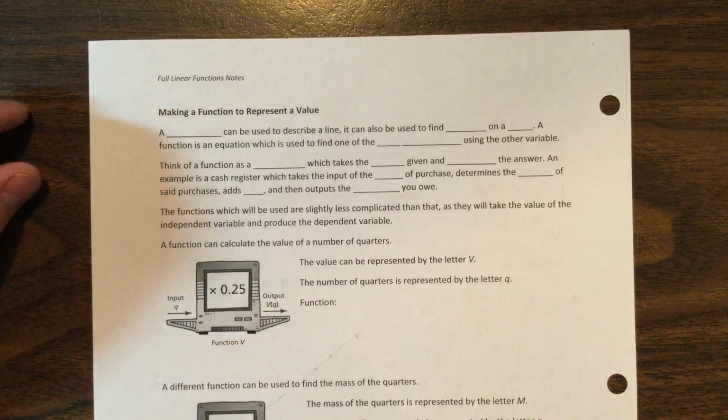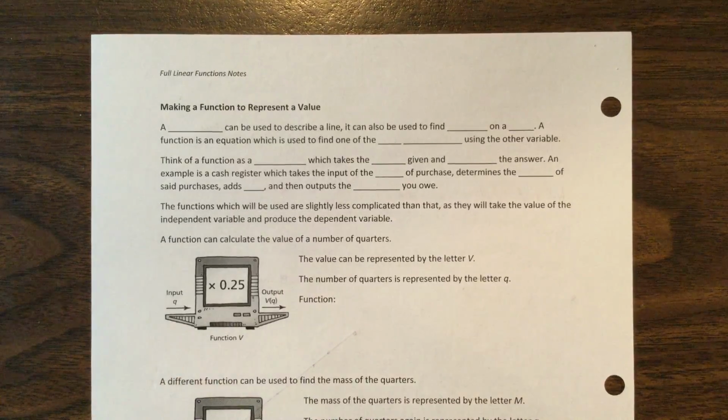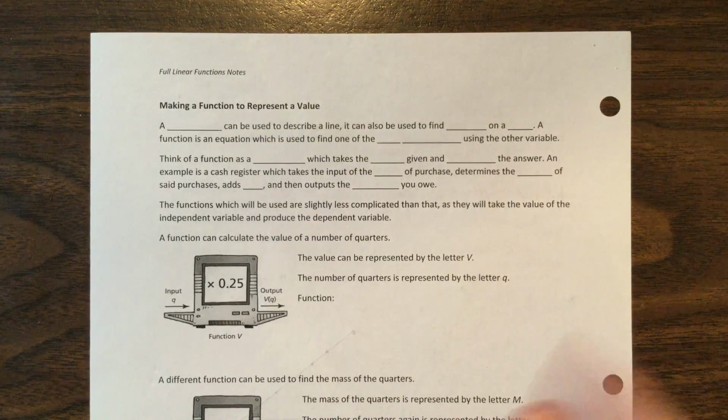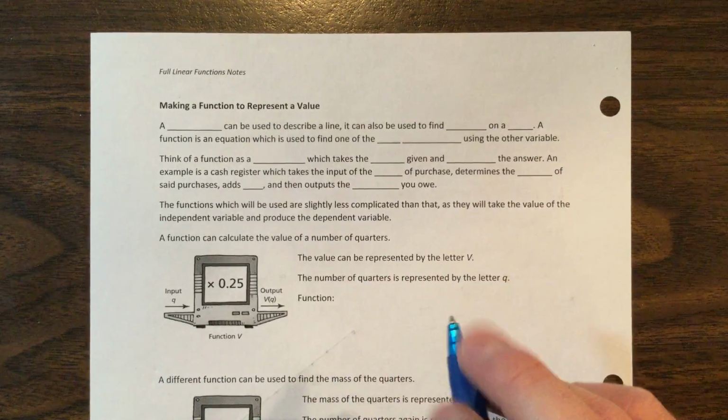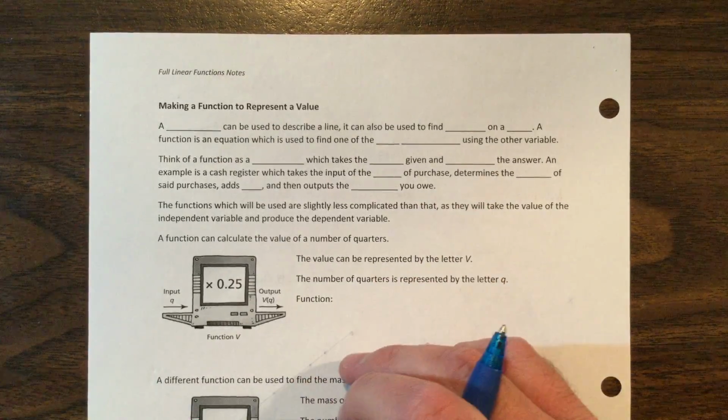Now, making a function to represent a value. So a function is something which compares two or more things. We're going to only deal with two things, okay? Not more than that. We're not going to worry about more than that for the time being. We're going to deal with two things which a function is going to represent.